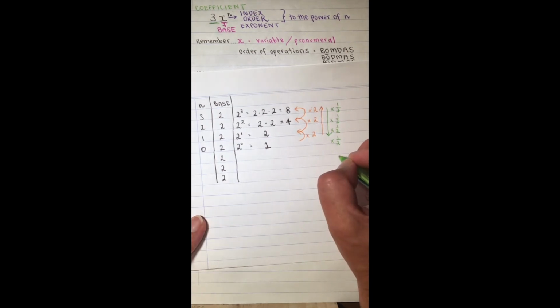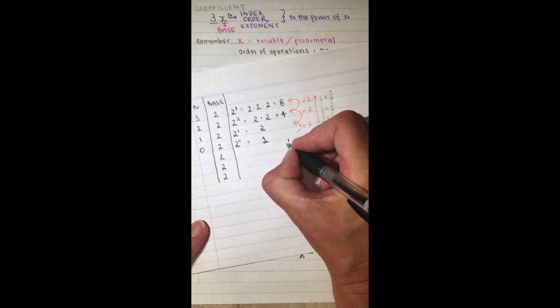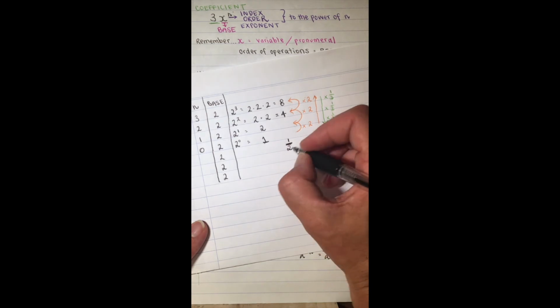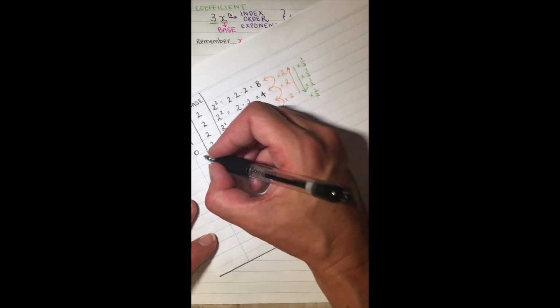1 multiplied by a half becomes, well, let's fill this in, 1 divided by 2.